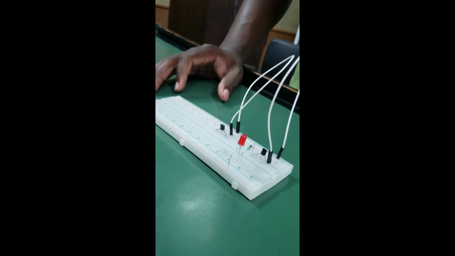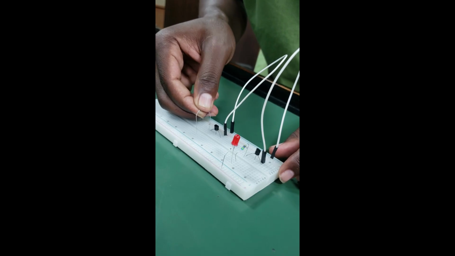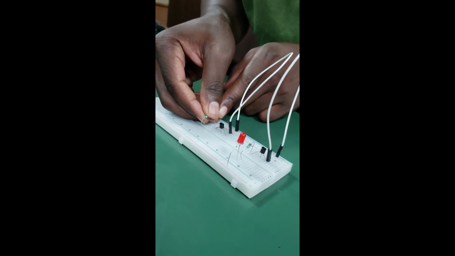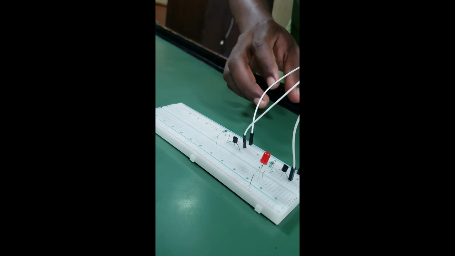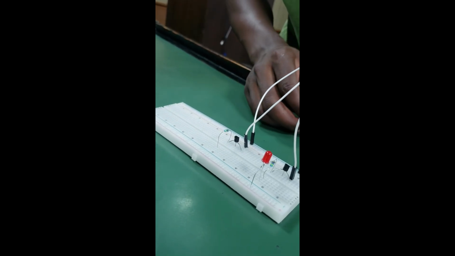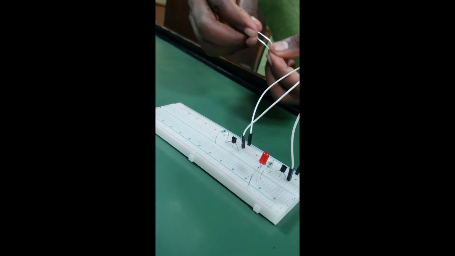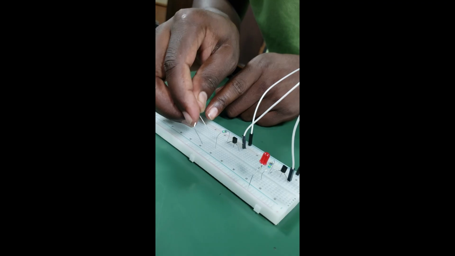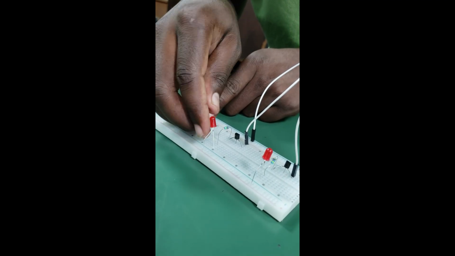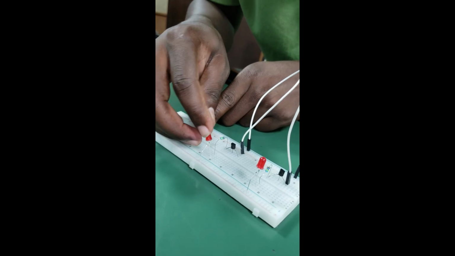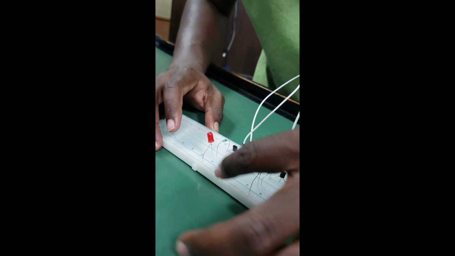Similarly, to the other side, I'm connecting this 470 ohm resistor to the collector of the bipolar junction transistor, and I'm connecting my positive side of the light emitting diode to the positive rail, my negative side to this resistor.